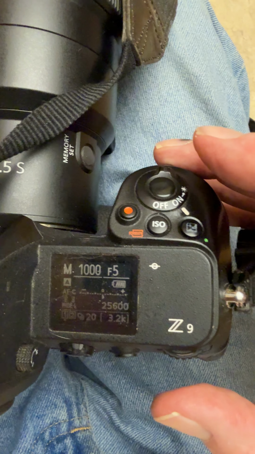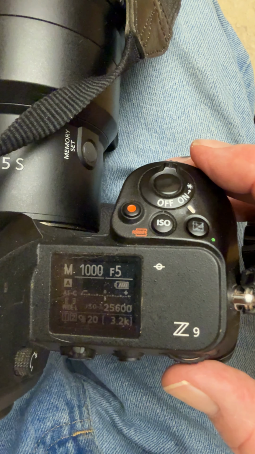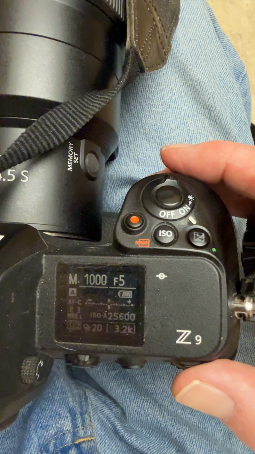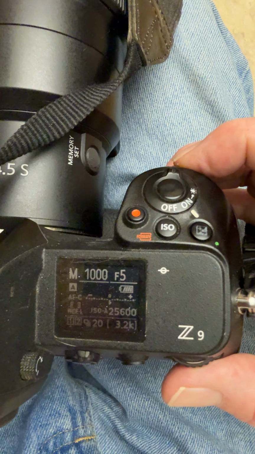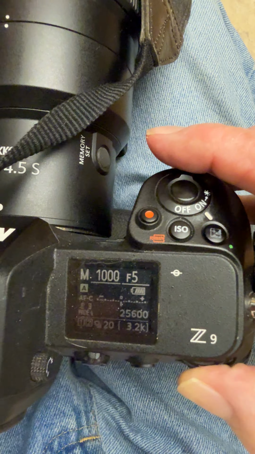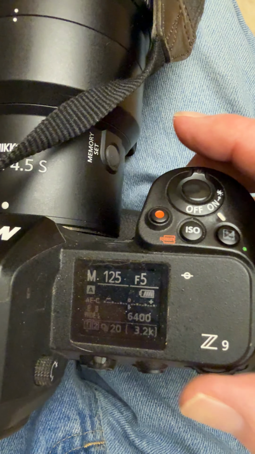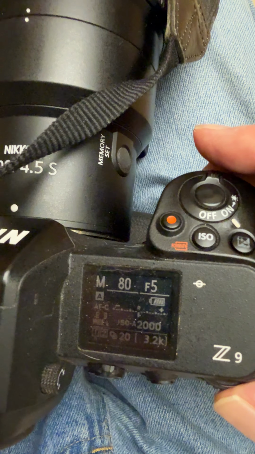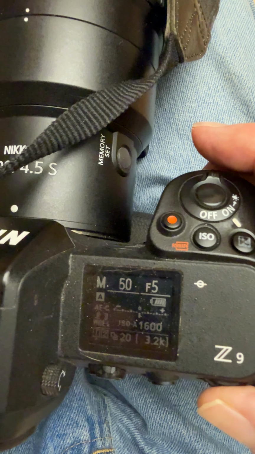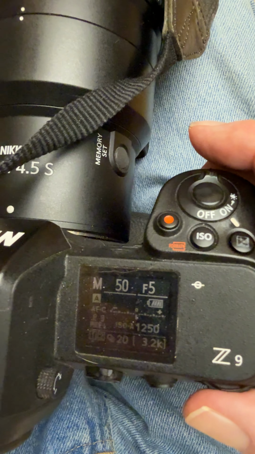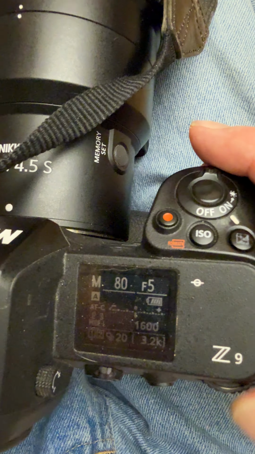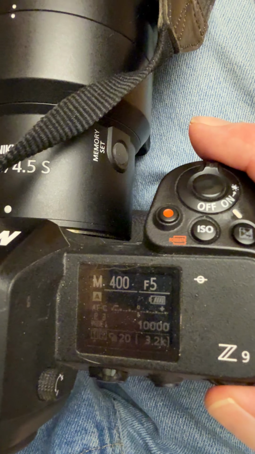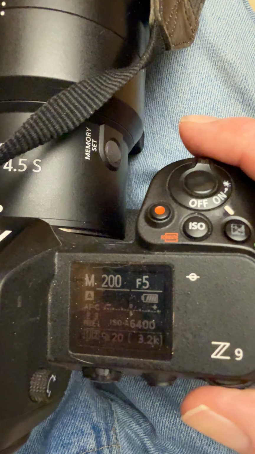So there's the combination on my camera right now, 1000 and f5 aperture, and we're in real low light, off the charts. Now watch, with my thumb, I'll turn the shutter speed way down to 100, and you see the auto ISO set the ISO appropriately. Okay, there it's at ISO 1250. All I'm doing is adjusting the shutter, and notice the meter always stays centered no matter what.